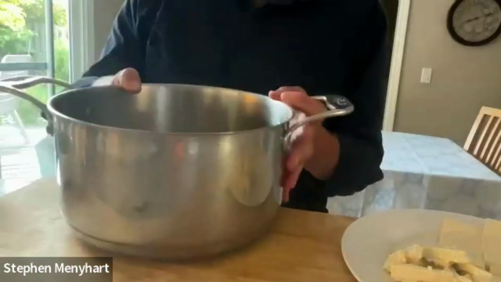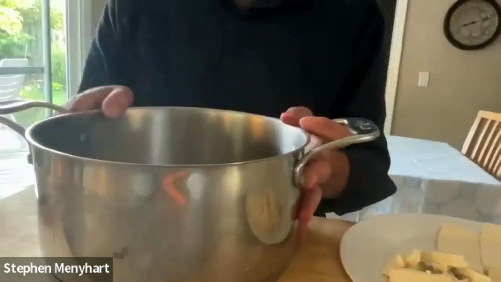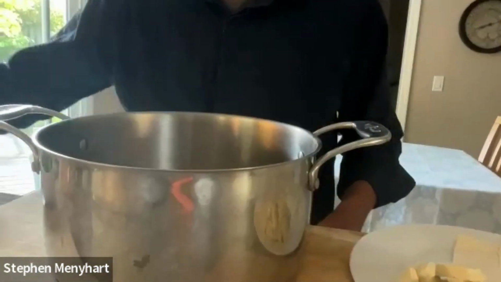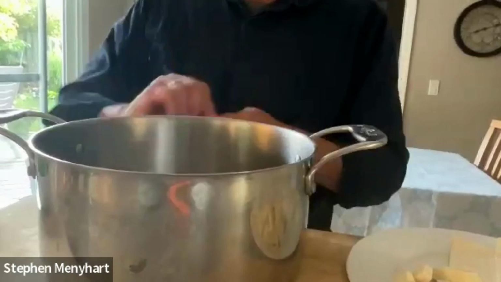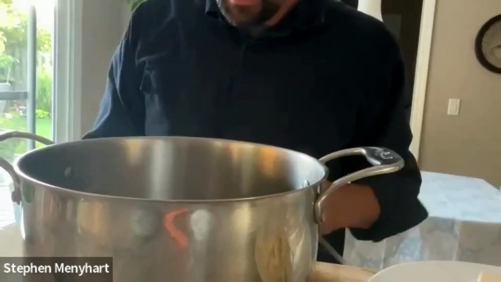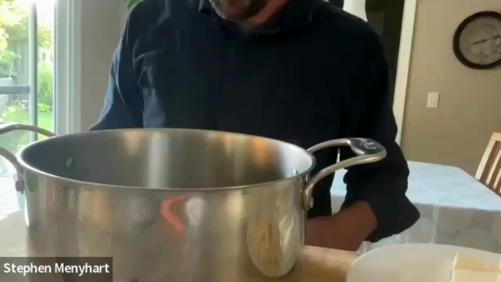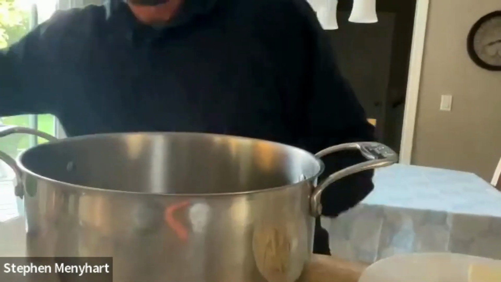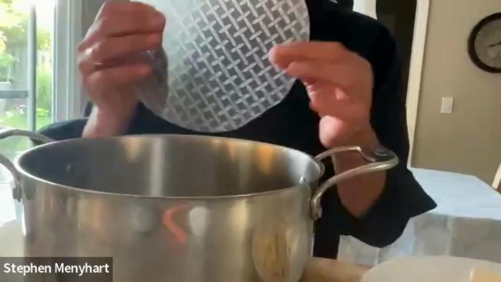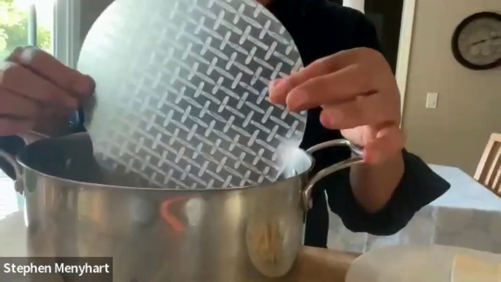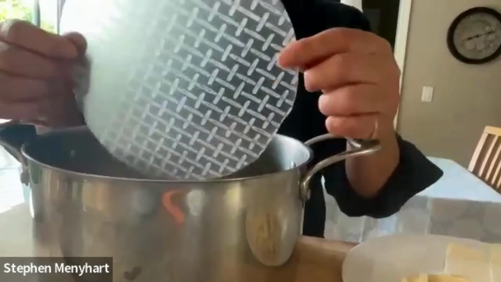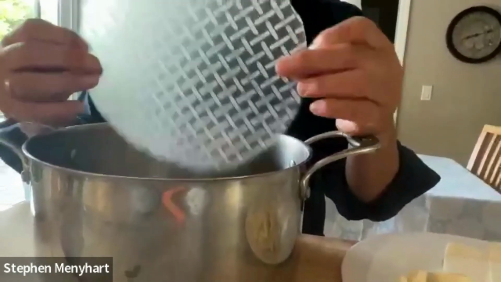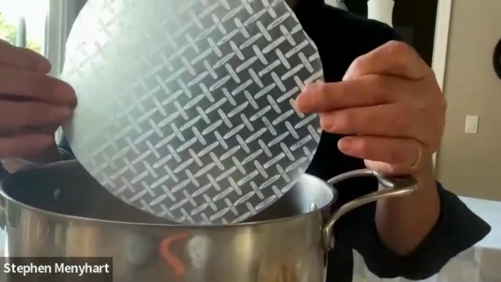So I've just taken a bowl with just hot tap water. I'll just show you one of the wraps just to show you how it looks as it goes in and comes out. So kind of cool, interesting texture. You can just see that it's almost translucent, like you can see through it before you put it in.